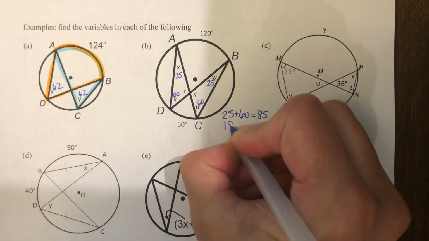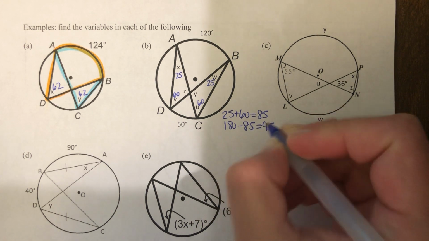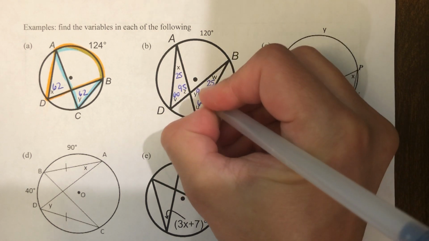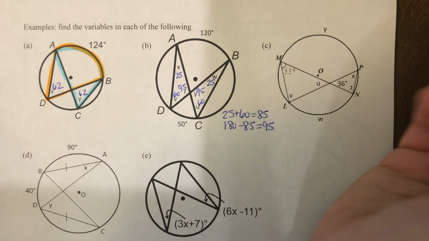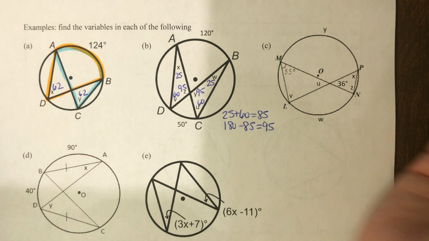And subtract from 180. And we get 95. If that's 95, vertical angles, also 95, or you have the exact same triangle, so the measurements all must be the same. All right, next picture.